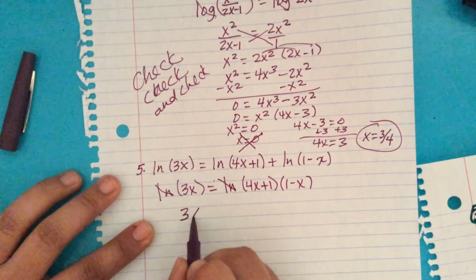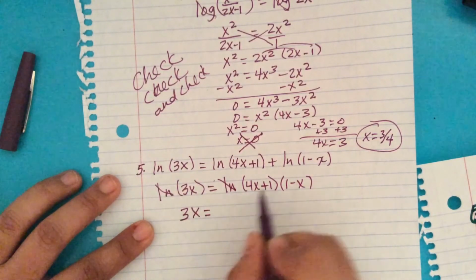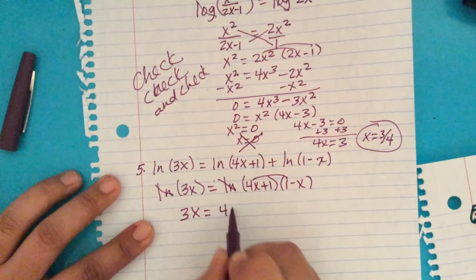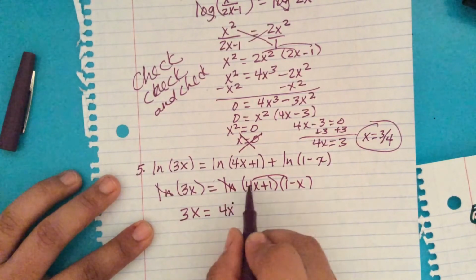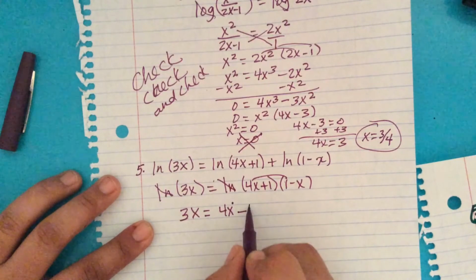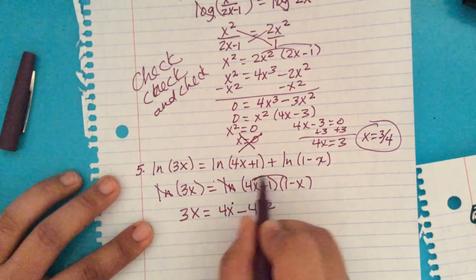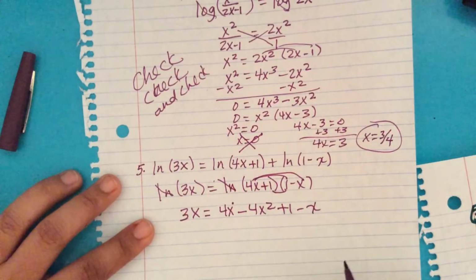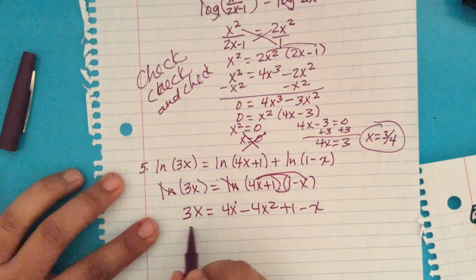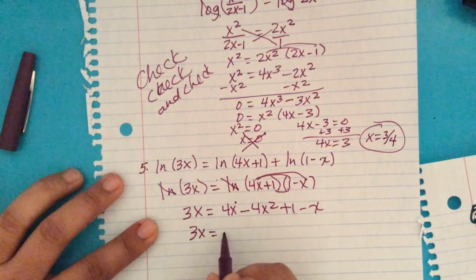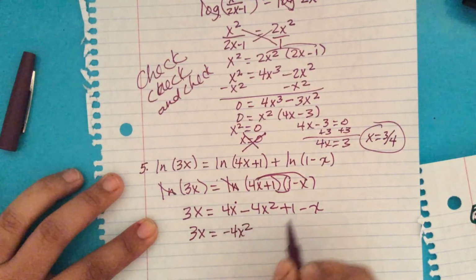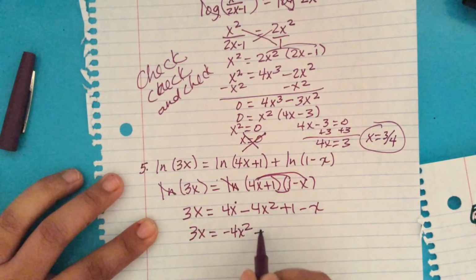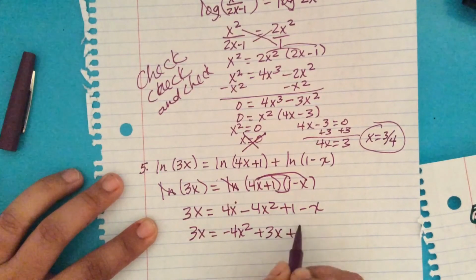So that's going to be 3x is equal to, and I'm going to start FOILing. So that's 4x minus 4x squared, and then plus 1 minus x. Okay, so now we're going to combine like terms. 3x is equal to negative 4x squared. And then 4x minus x is positive 3x plus 1.